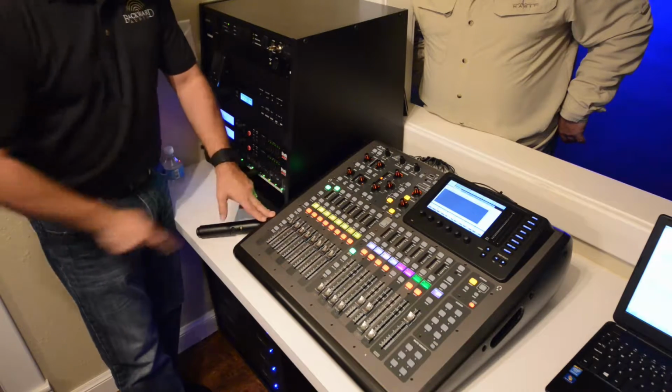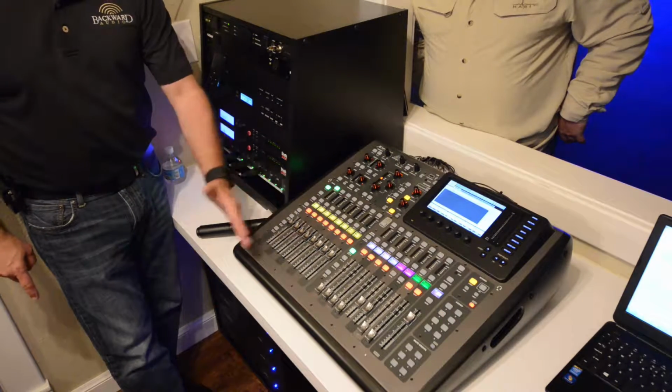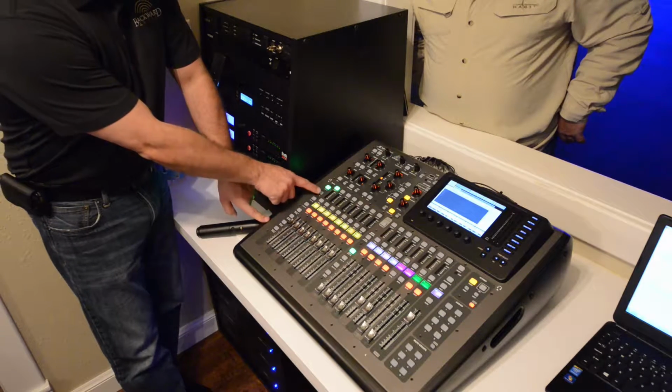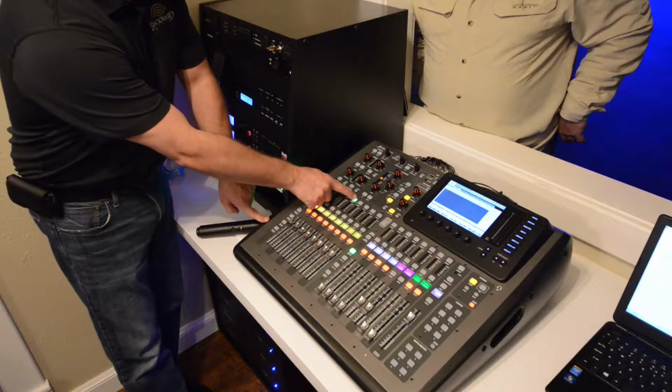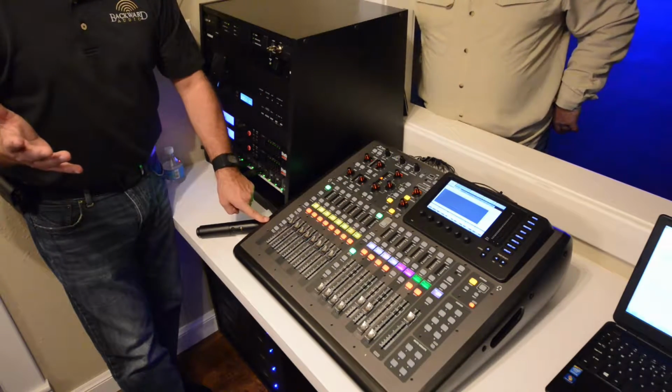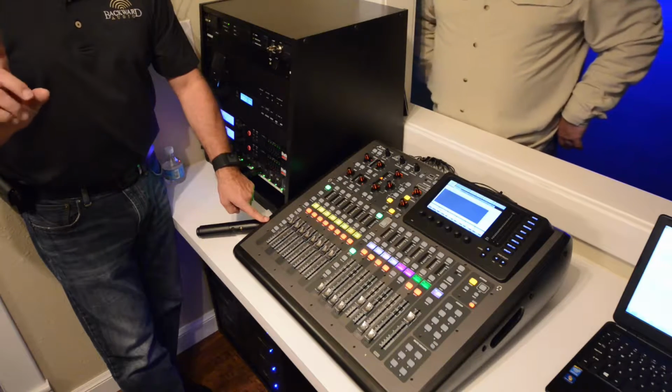Going to just move up here to channel 1. I pressed this button and I moved so I could see my channel 1. I have to select channels on this console to work on them. That's the number one thing that you do on a digital console.